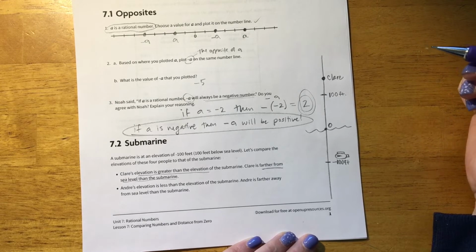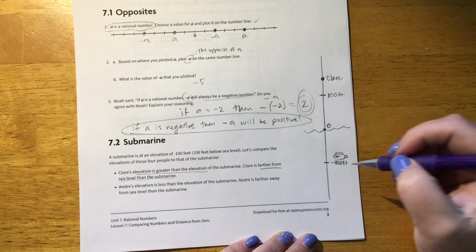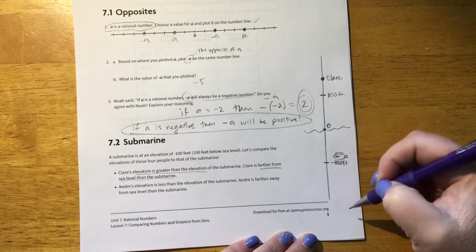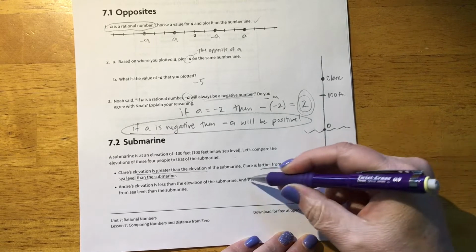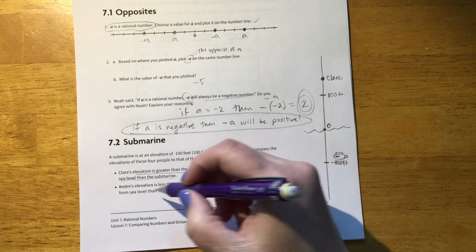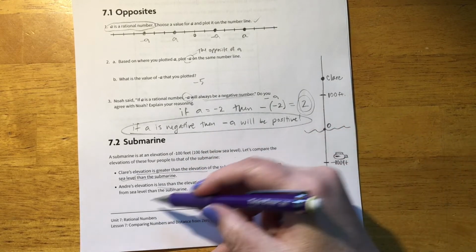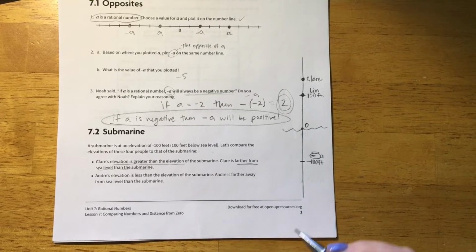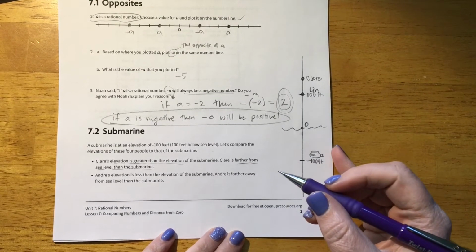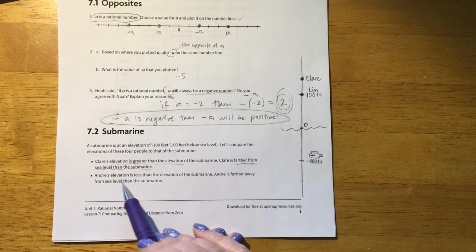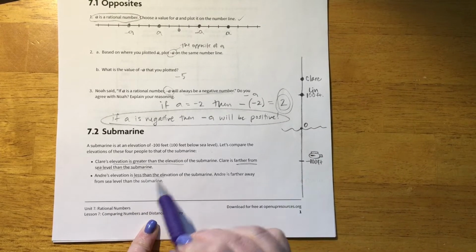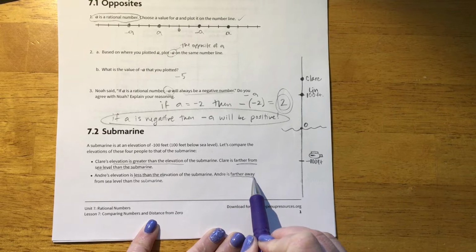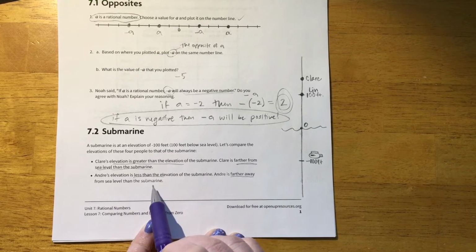Andre is next. Andre's elevation is less than the elevation of the submarine, which means that his elevation must be down below the submarine. Andre is farther away from sea level than the submarine. That makes sense.